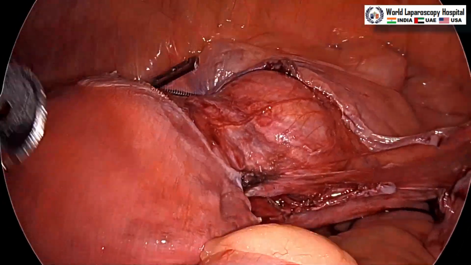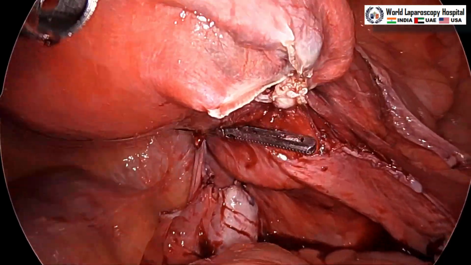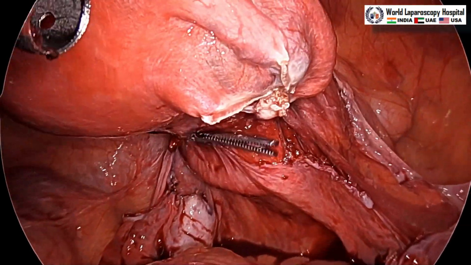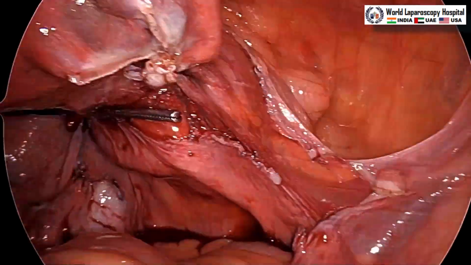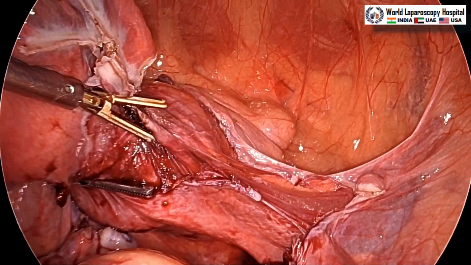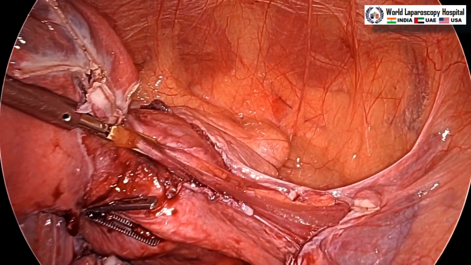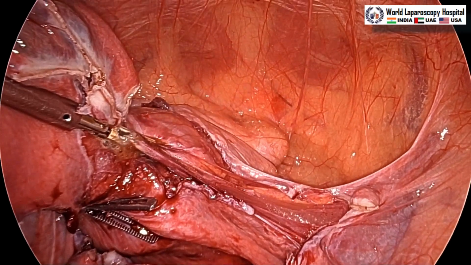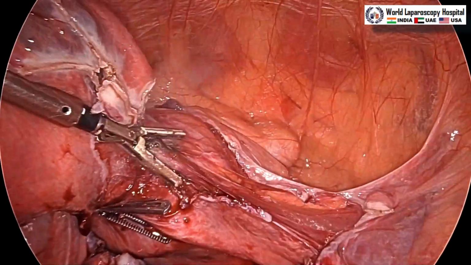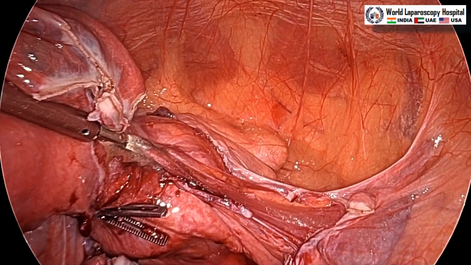Assistant role is crucial here because if you are doing it with only 3 ports with the ipsilateral, then you need a good traction contralateral so that you can take the uterine artery sufficiently. Ideally, for beginners, for the right side uterine artery, they should make one contralateral port and they should take this side of the uterine artery from the opposite side.